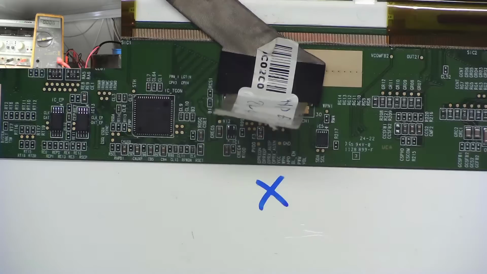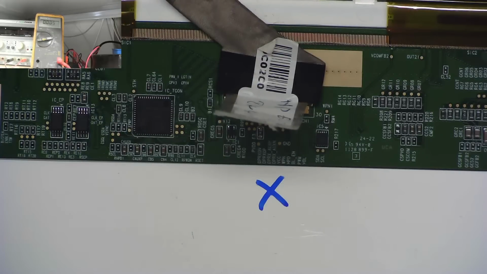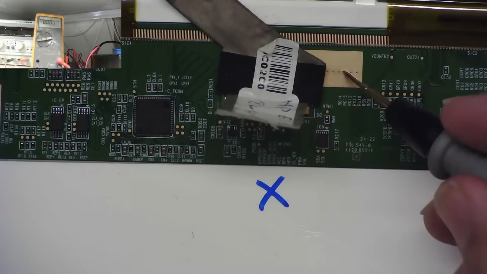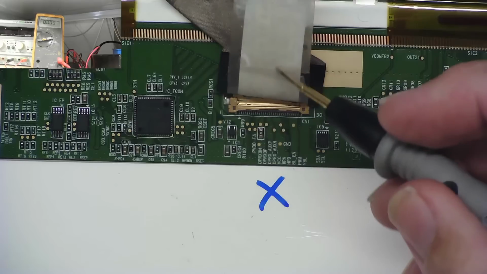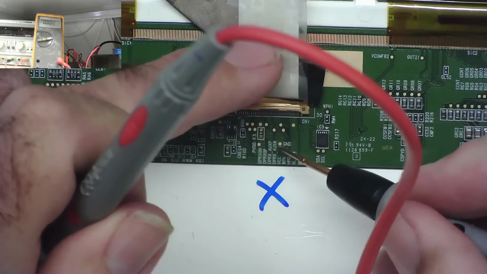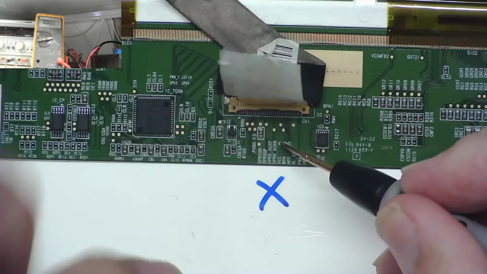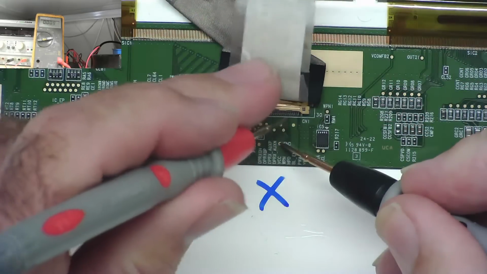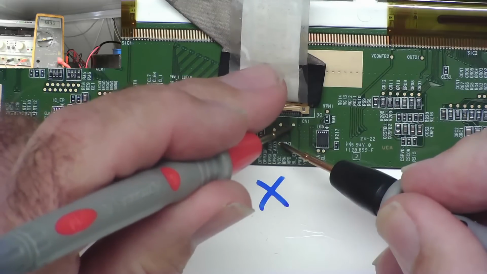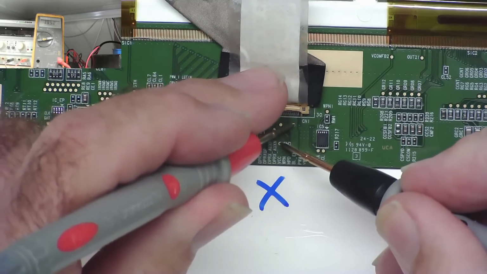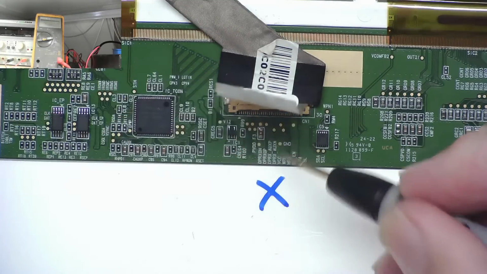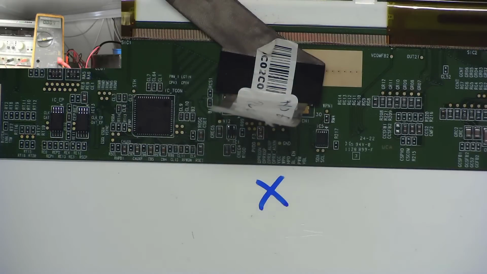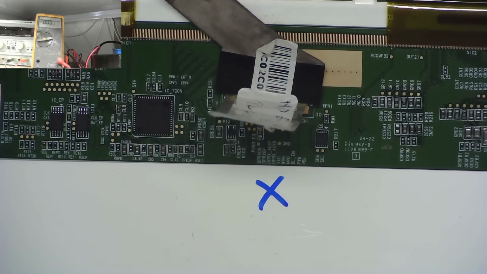There's a ground point. I can see a ground, but I'm hoping that all these metal points here are actually ground as well. Anyway, we have a ground there. That's ground. Let's just go across all these. 19.5 volts. Can you see that? So that's the first one. That's VBL. I'm just making a note of these, 19.5.